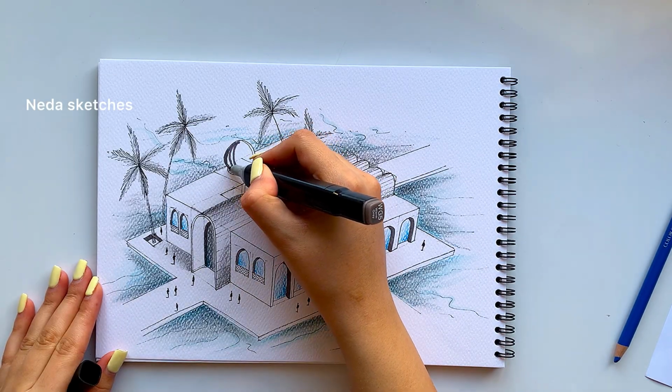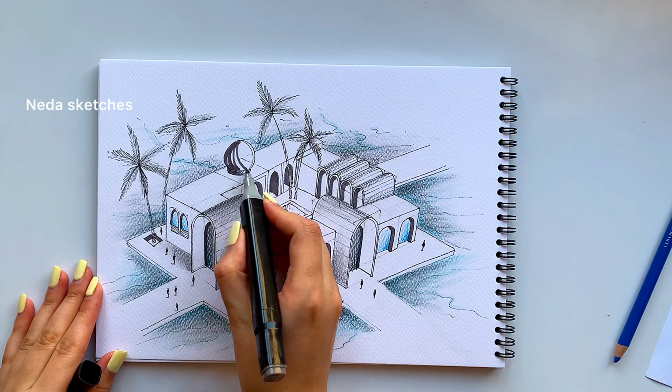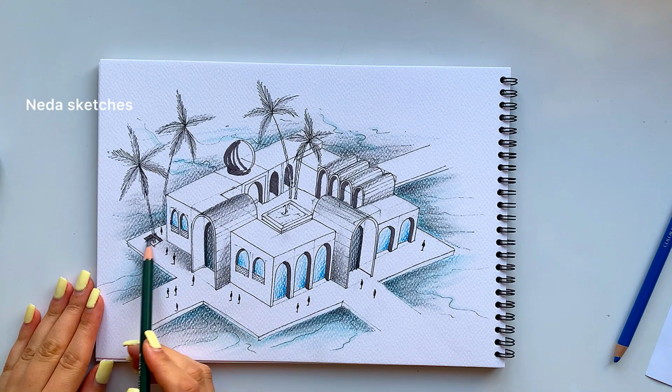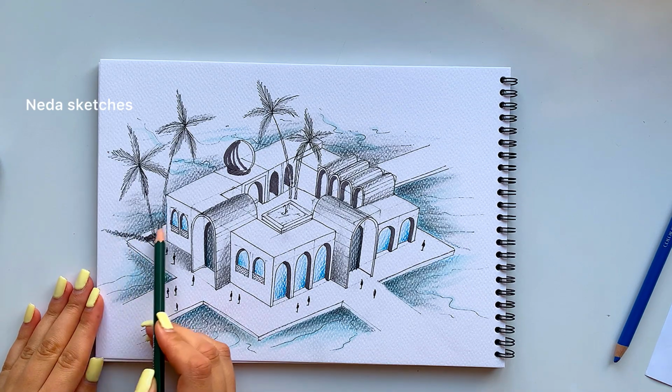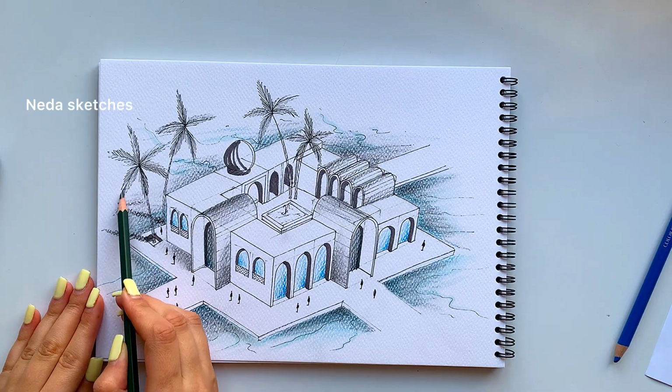There are some shades on the dome too. The direction of the light is on the right side, so I should draw some shades and shadows on the left side. Here I draw some shades of the trees on the water.